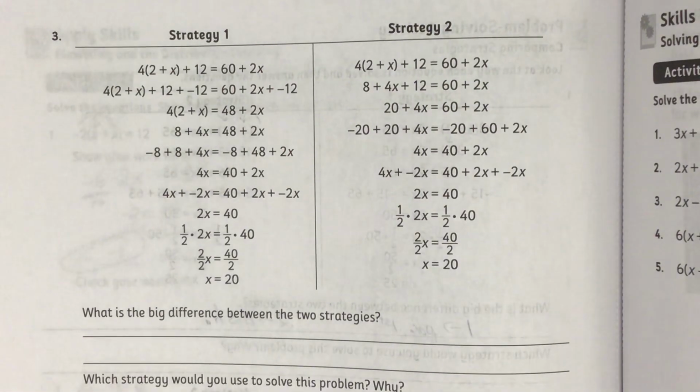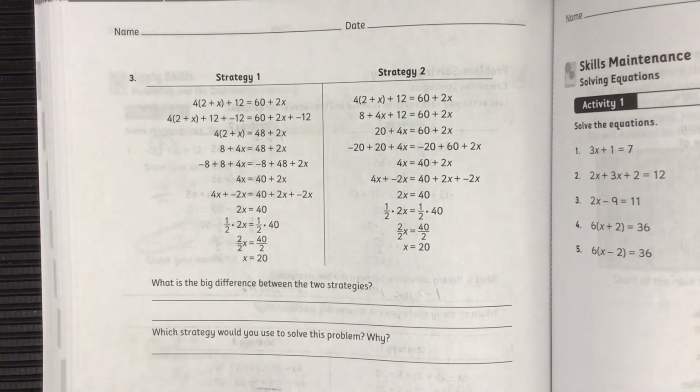Final question. Why don't you see if you can find the difference on this one?